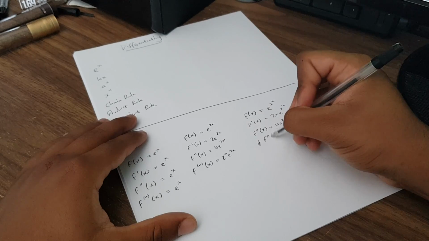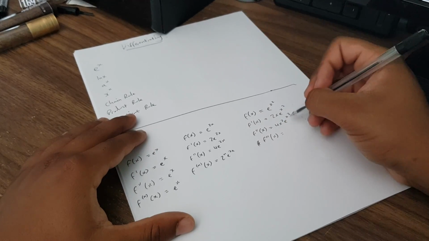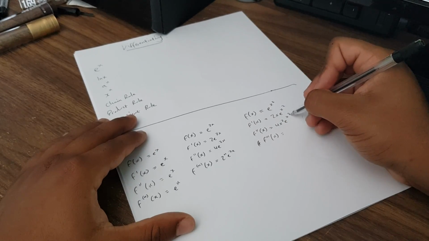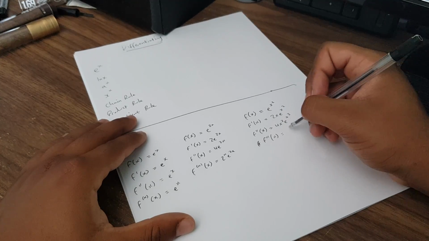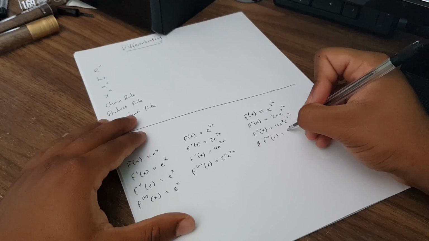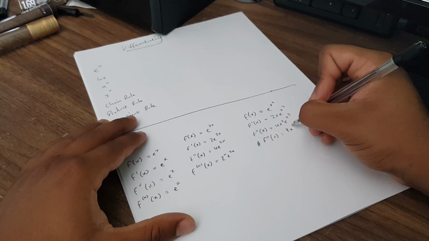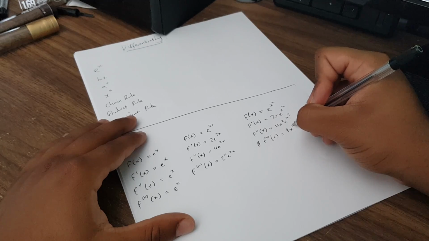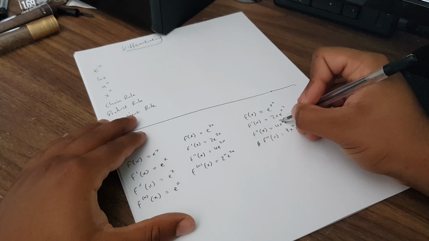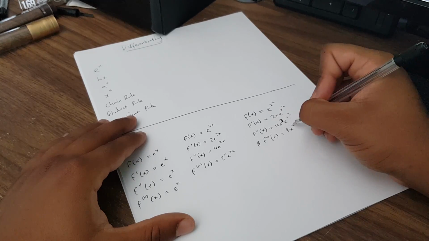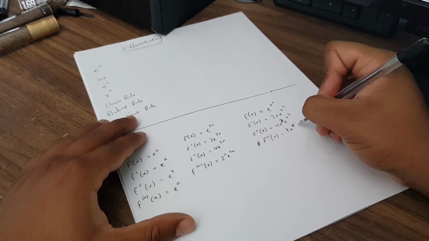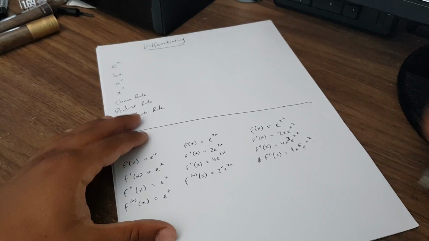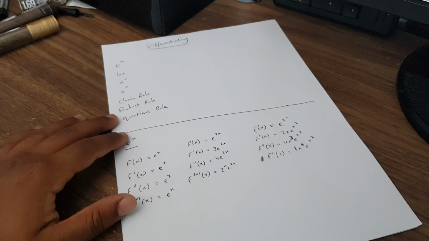Let me do the third derivative for a second. If we differentiate this and then times it by whatever's in front, we will get 8x to the power of, oh sorry, that's a cubed, to the power of 5 e to the x squared. Laws of indices, forgotten there.